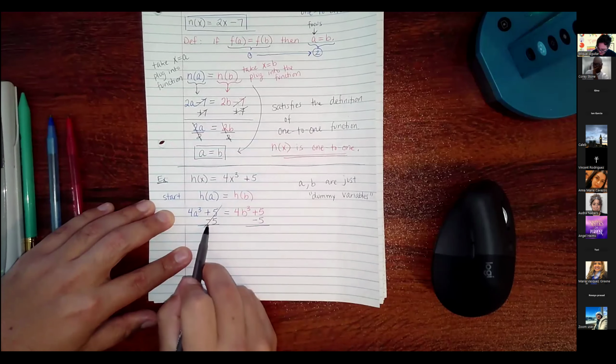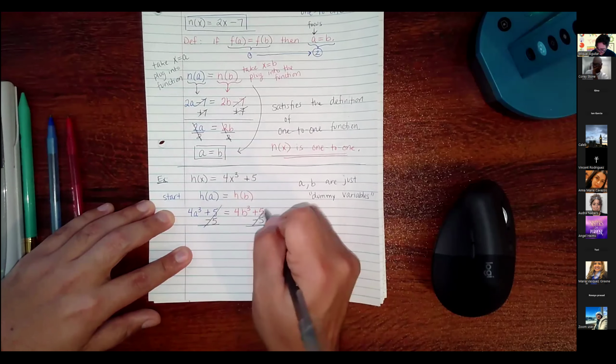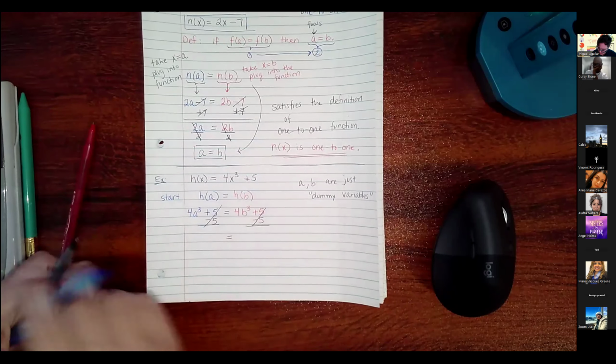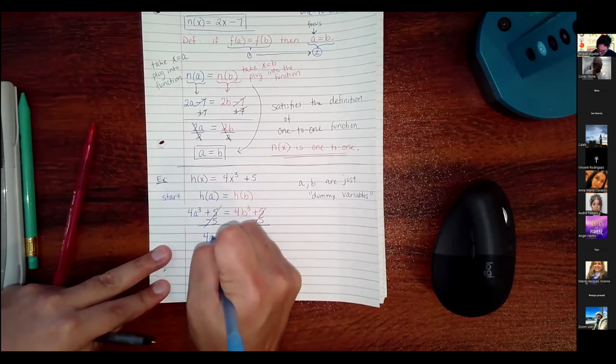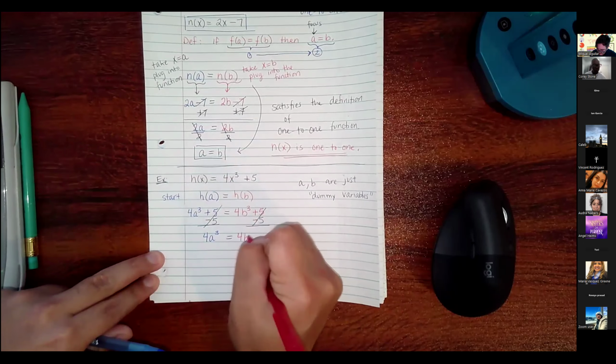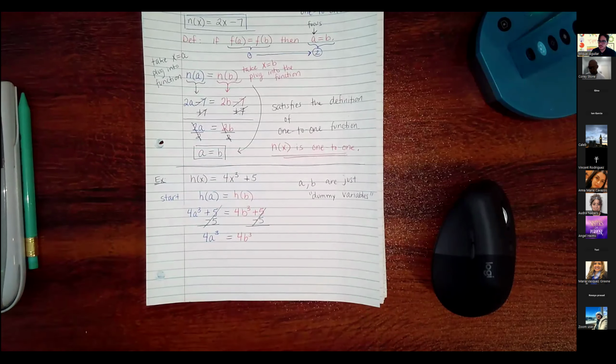And plus 5 and negative 5 will cancel out. Same thing over here. Positive 5 and negative 5 will cancel out. So what I'm going to be left with is this simpler equation. 4a to the third power is equal to 4b to the third power. And then exponents are a little bit tricky.